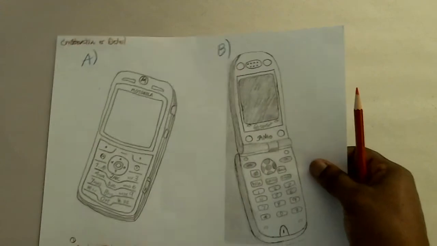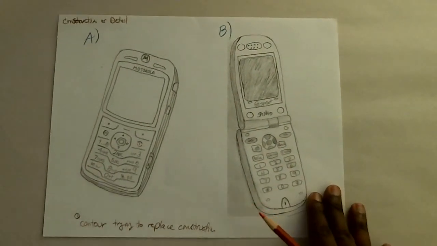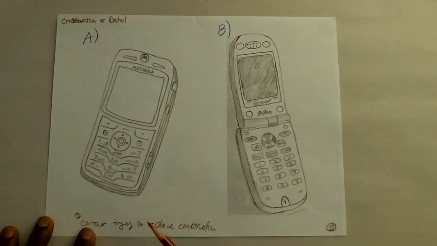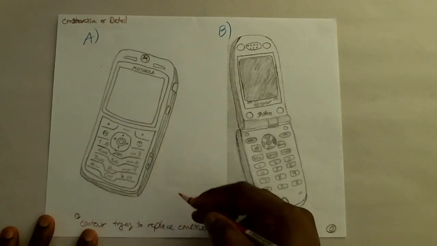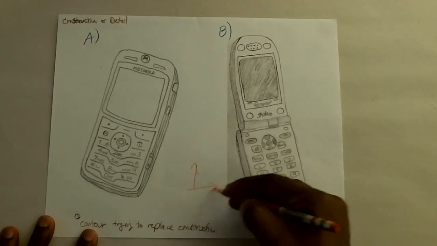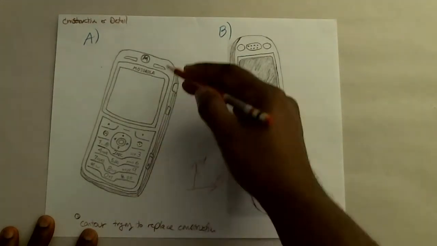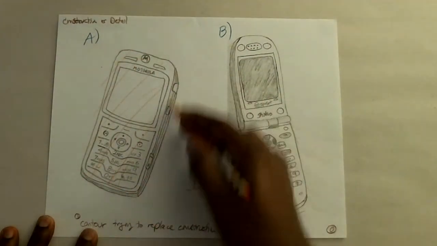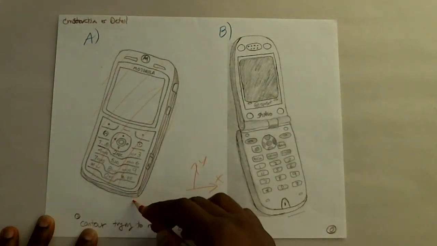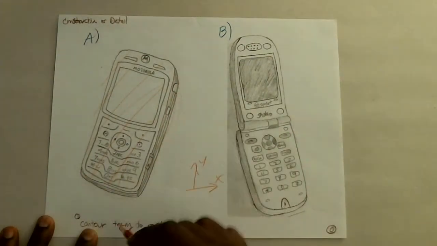So the last thing we're going to talk about: we've got examples, construction versus detail. Here is very much thinking of Y and X, where they drew the face and then tried to use contour to throw in the back, the side and the back. They just toss it in there.